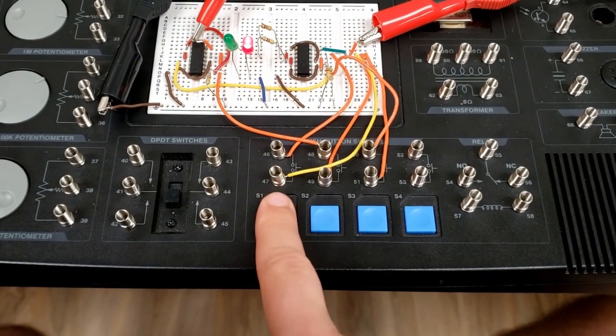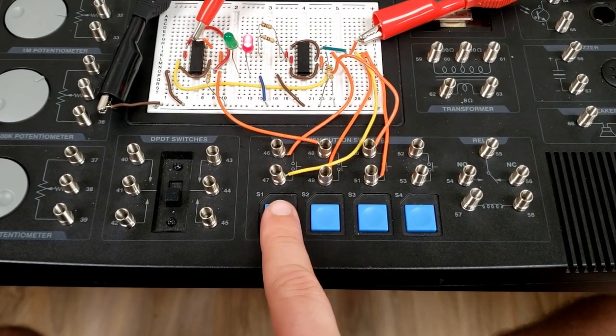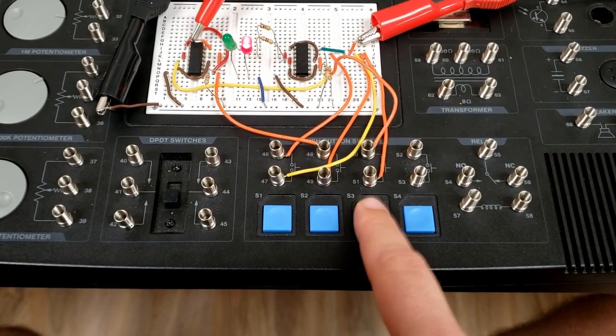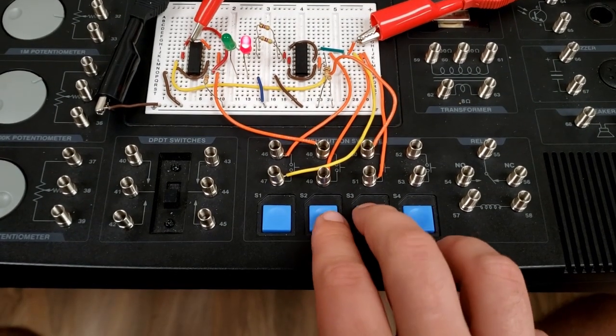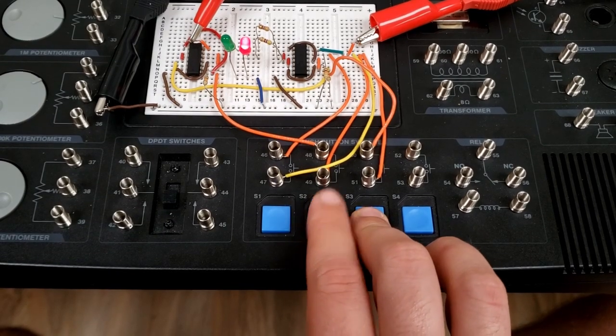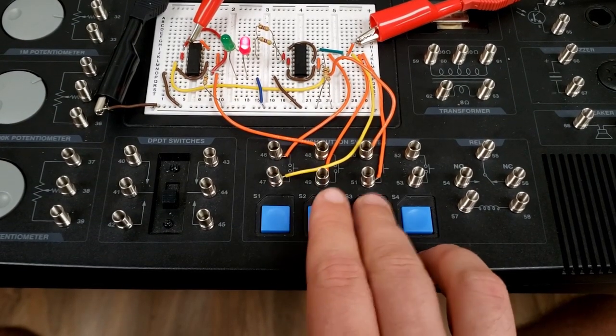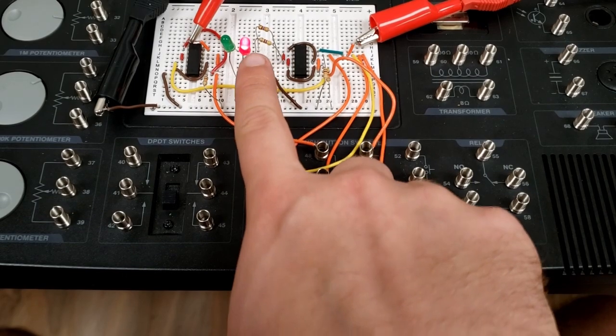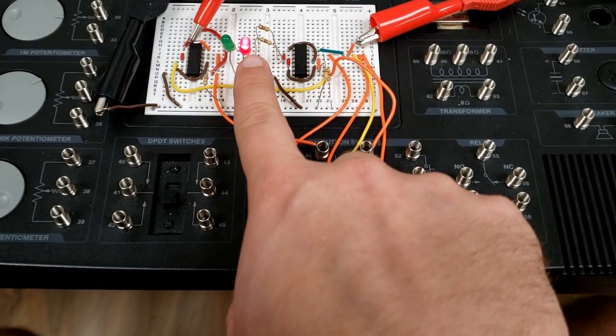So if I press this button, S1, you can see that the output doesn't change, and if I press S3, you can see the output doesn't change. Only if I'm pressing the input while pressing clock will anything happen. Okay, so nothing happened there because our output is already on 0, 1, right?